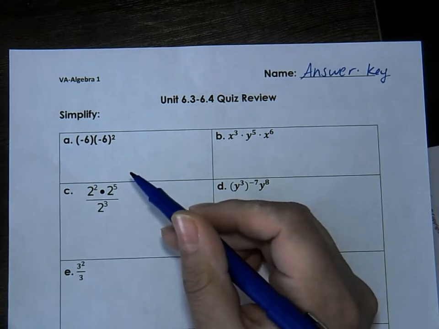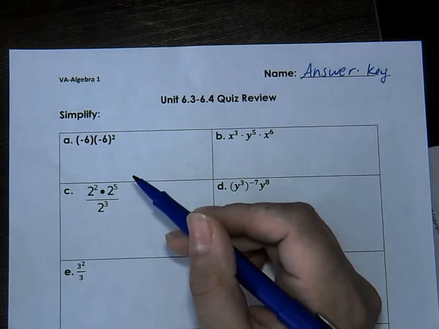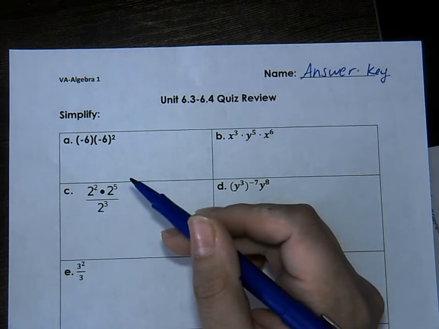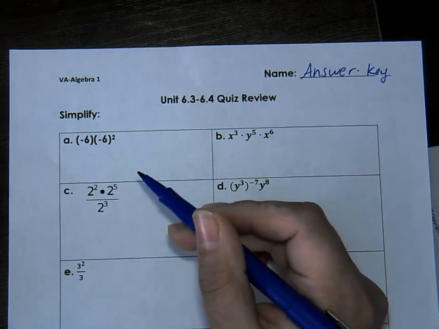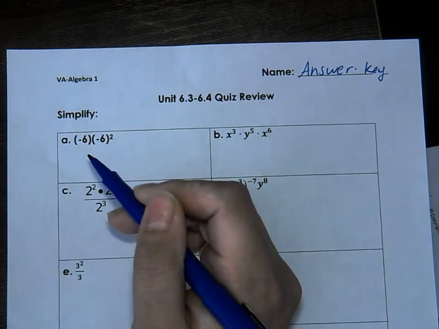So these are using all those properties that we just learned on 6.3 and 6.4 that we did in Zoom class, and then also you did when you hopefully went over Michigan Virtual's lessons in 6.3 and 6.4. So there was the multiplication properties and then the division ones. So this first example I have, it's using multiplication properties.